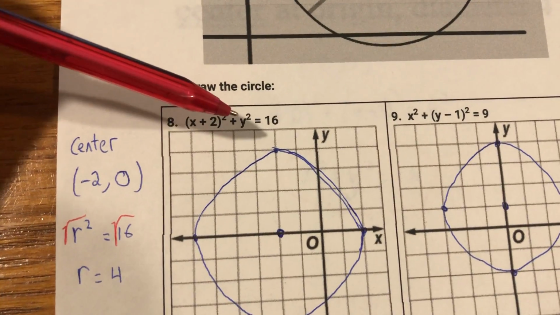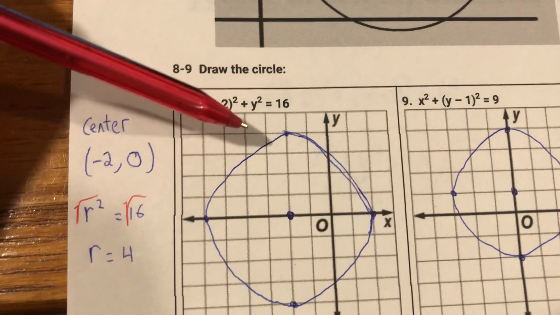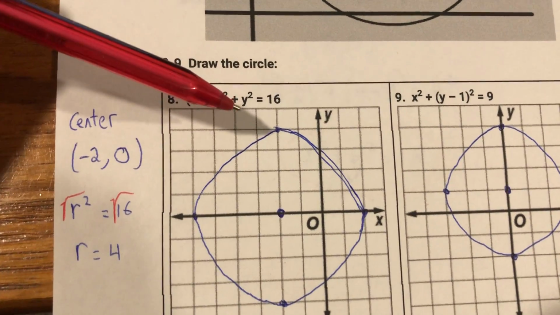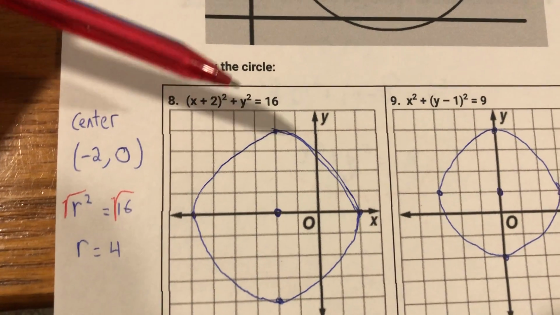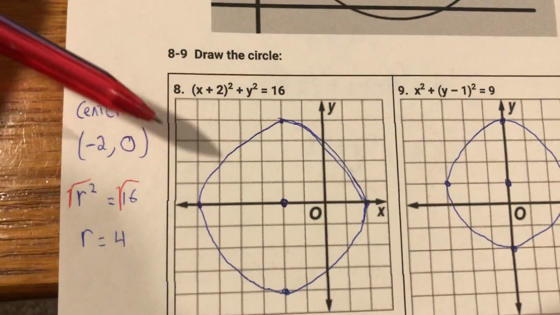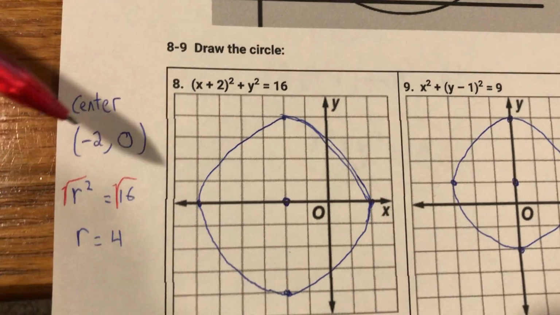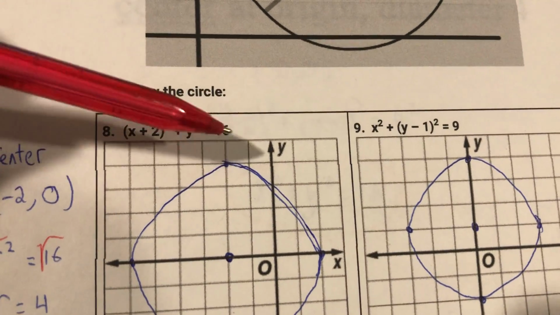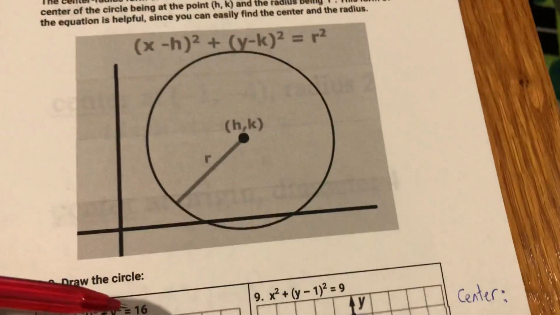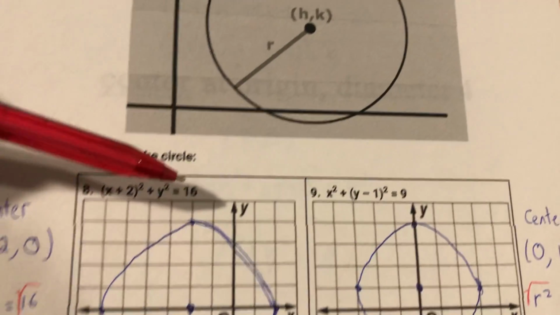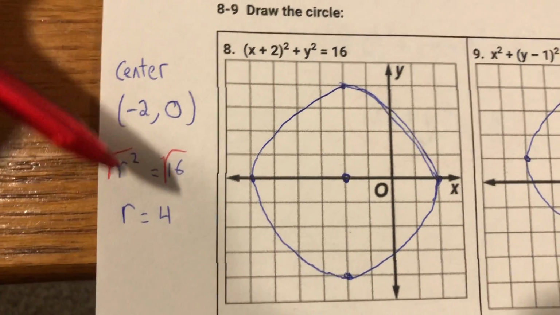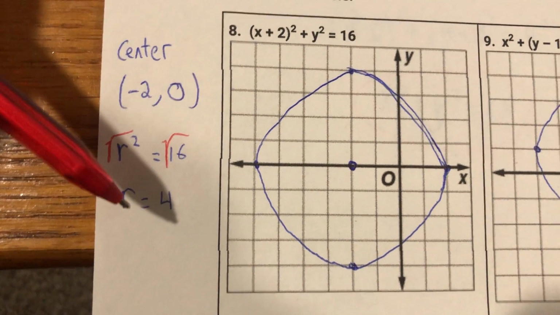Now, I already mentioned that y doesn't have anything in parentheses with it, and that's because the equation would have originally said y minus 0. So you don't have to write the minus 0, so that's where the y squared comes from. So the y-coordinate here is simply 0. After that, it's tempting to say that 16 is the radius, but remember, according to the equation, the term by itself is r squared. So 16 equals the radius squared. We're going to have to take the square root of both sides to find out that the radius is 4.